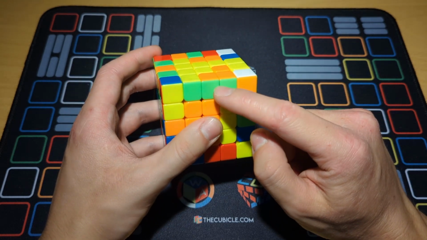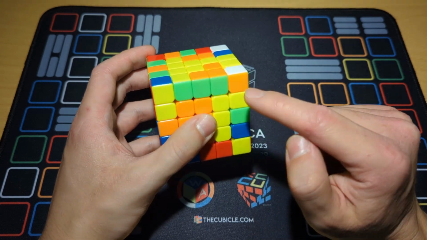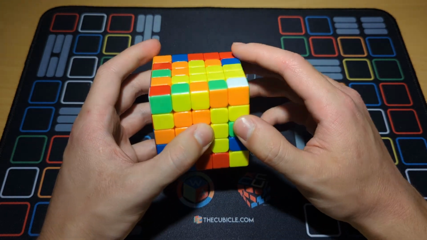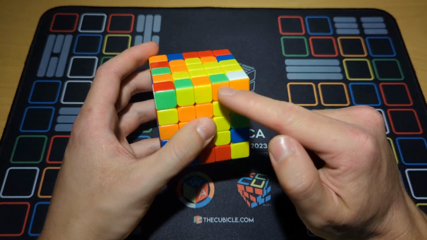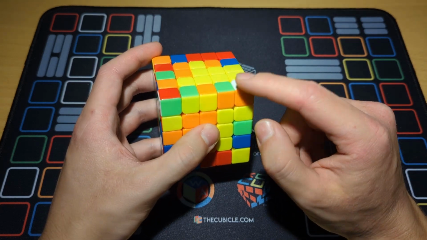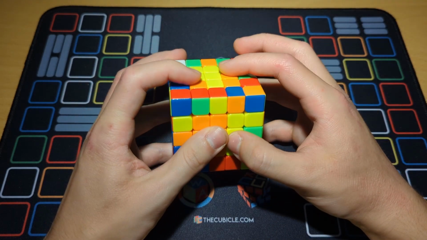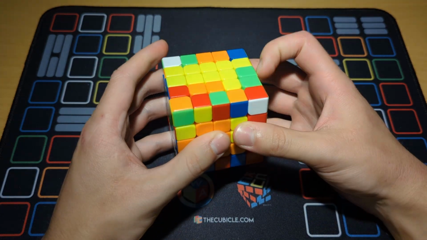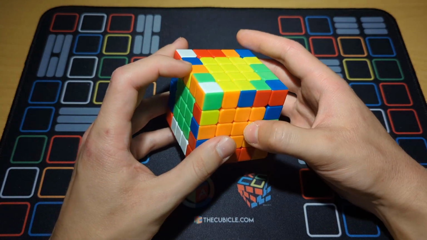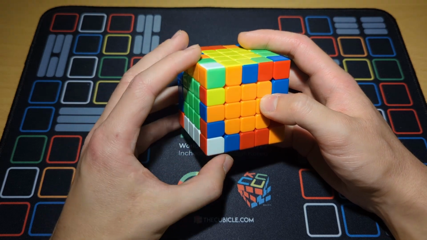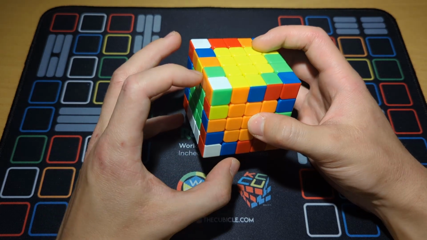So I would know that I need the last one to be on top, and I can trace it or keep my eye on it while finishing those centers. And I know that it is here, and actually I'm not sure that I would have found that in solve.